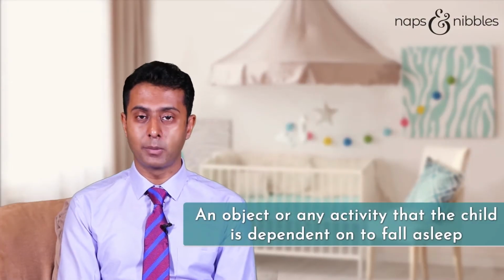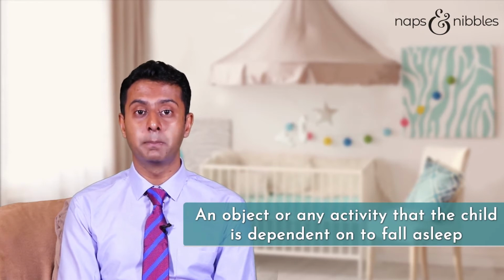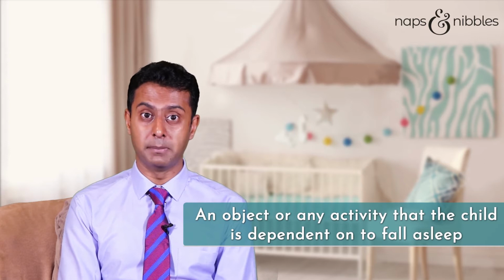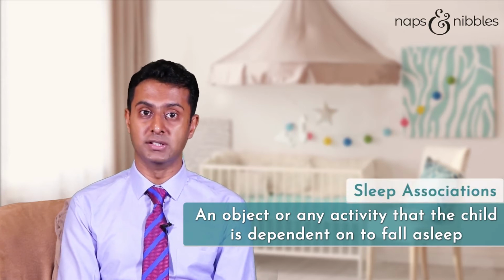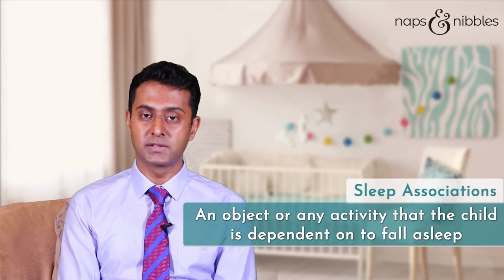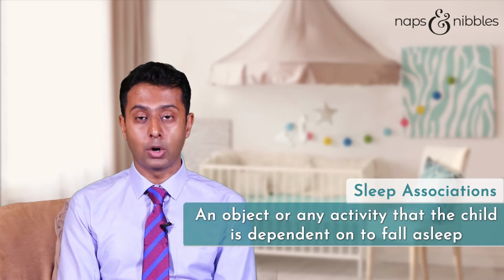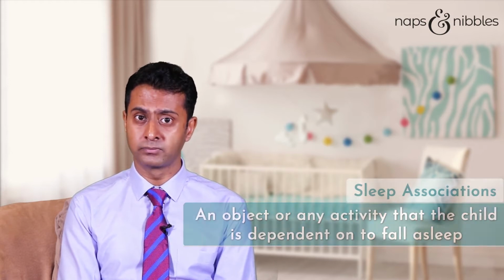A sleep prop refers to any device, object, or activity that your child has become dependent on to fall asleep. They are also known as sleep associations. This implies that your child associates falling asleep with a certain object or activity and is dependent on it.